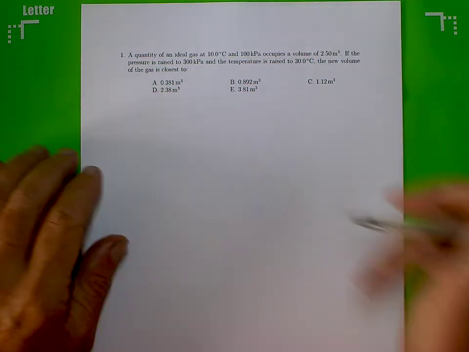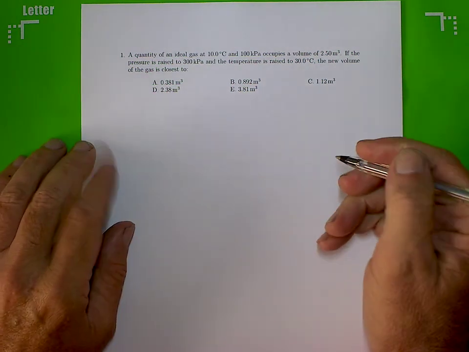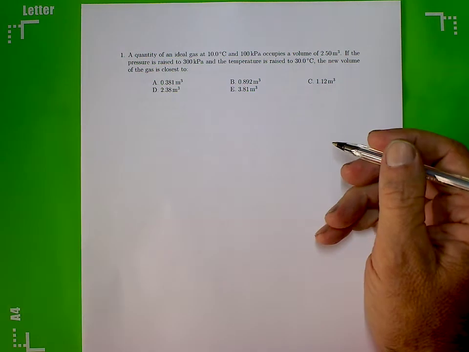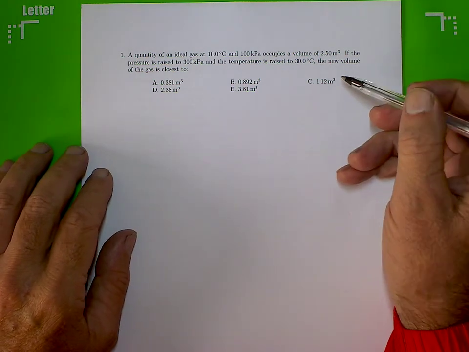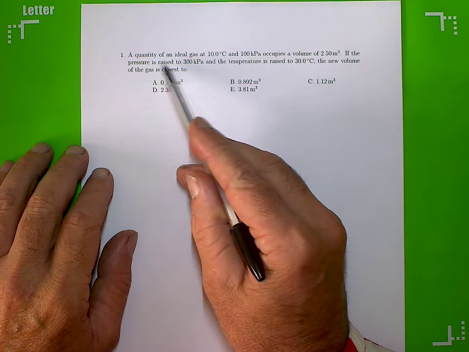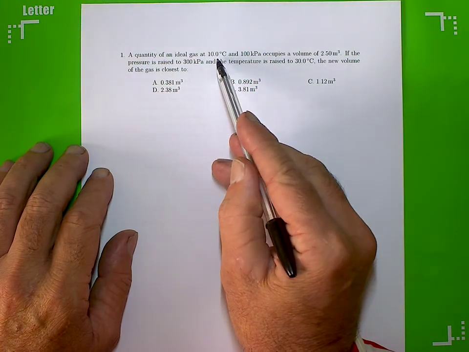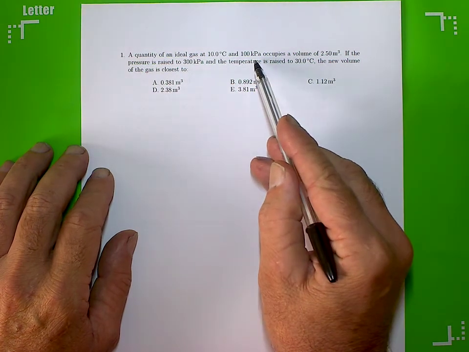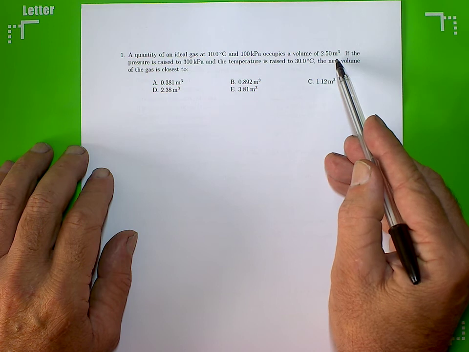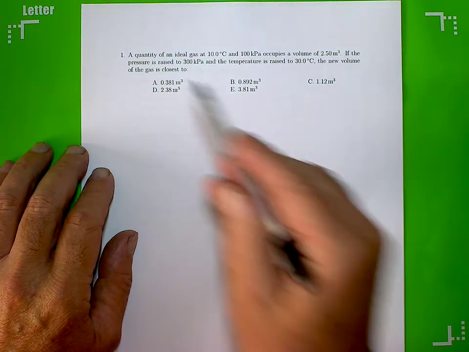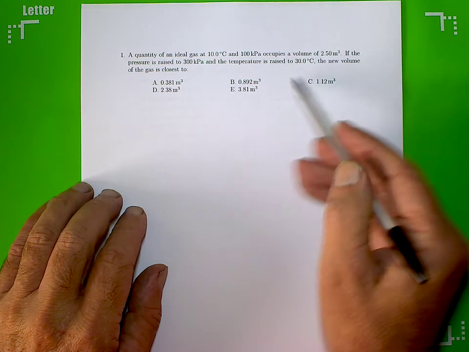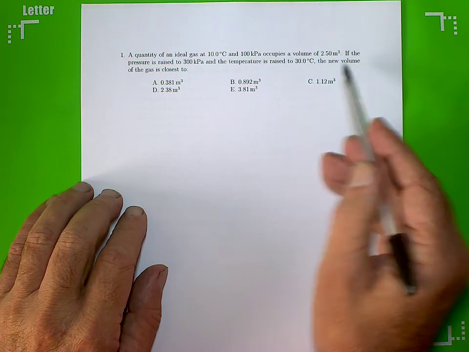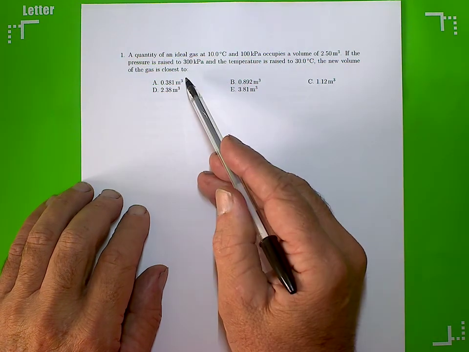Okay, so let's look at the second heat and thermodynamics question in the Get It series. Let's read. A quantity of an ideal gas at 10 degrees Celsius and 100 kilopascals occupies a volume of 2.5 cubic meters. If the pressure is raised to 300 kilopascals and the temperature is raised to 30 degrees, the new volume of the gas is closest to.